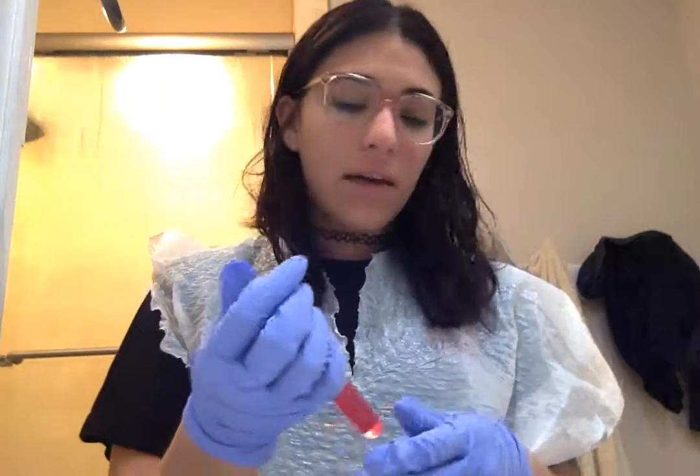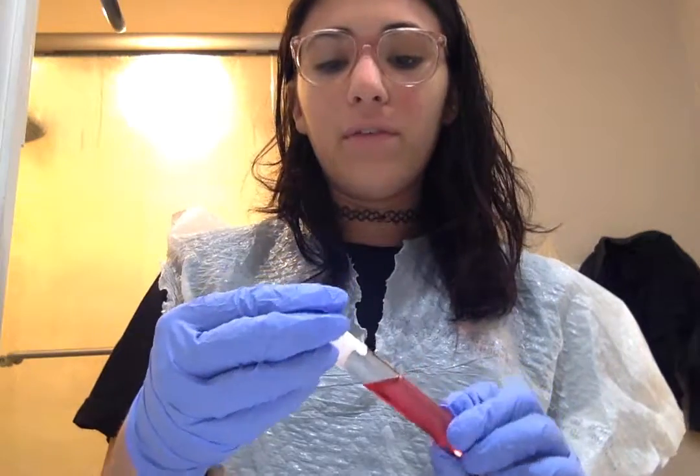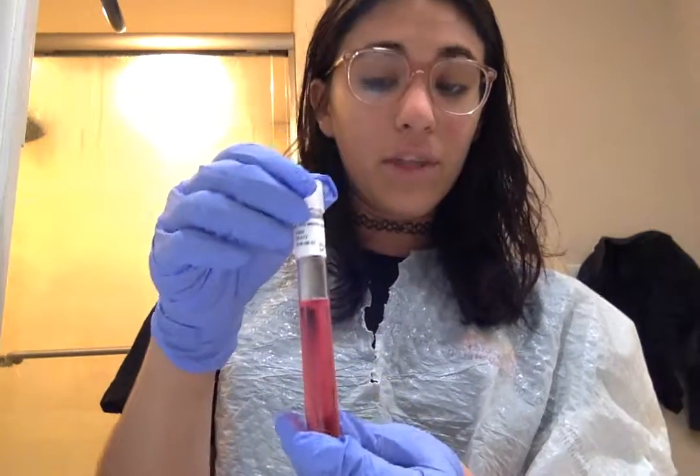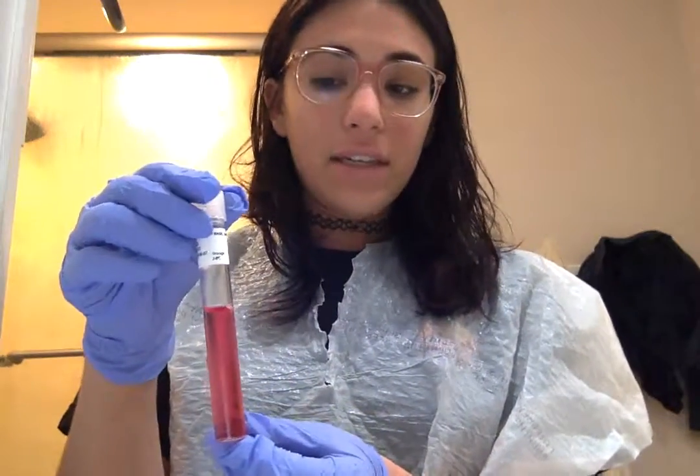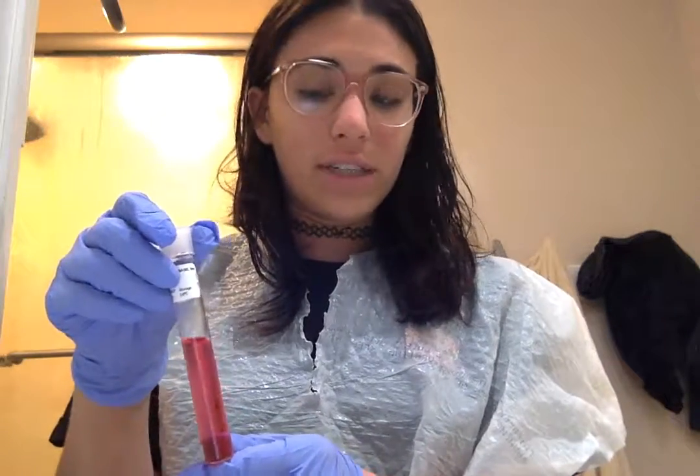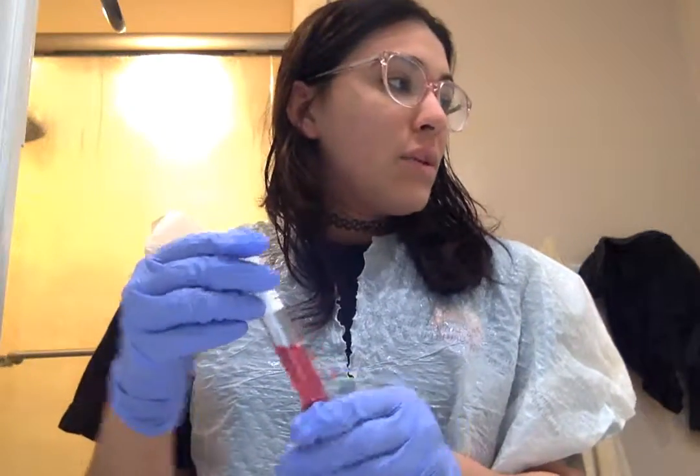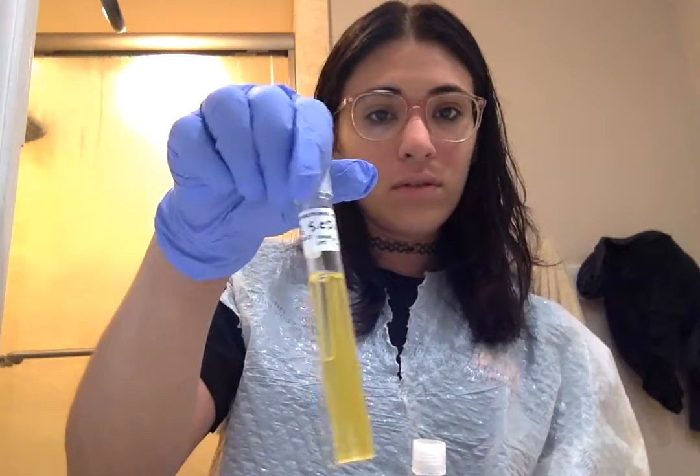So for this week's lab, we started off with the phenol red broth. This is the pH indicator that is needed to do a fermentation testing. So we started off by sterilizing it as we normally would, and then I have three different isolated carbohydrates in each. So this one is methanol, this one is glucose, and this one is fructose.